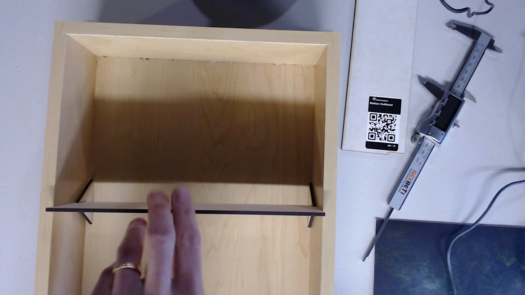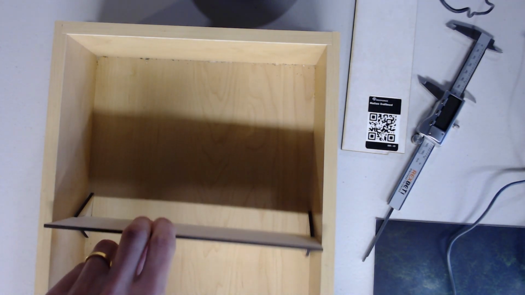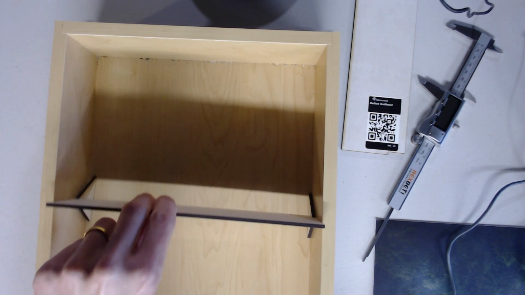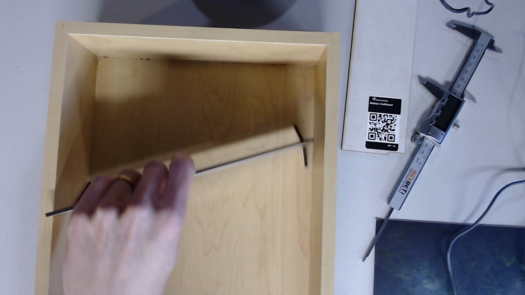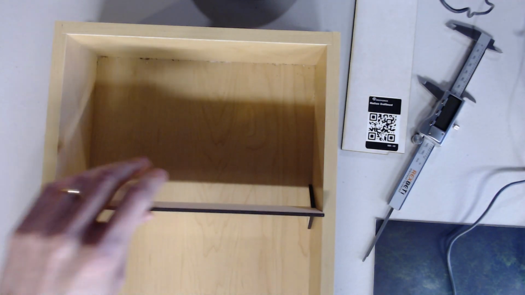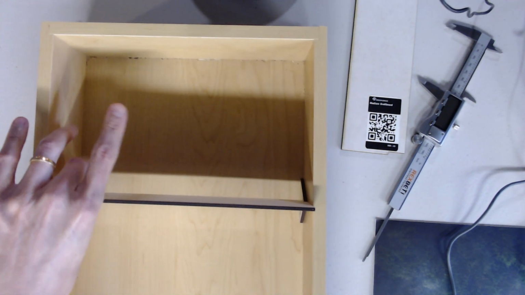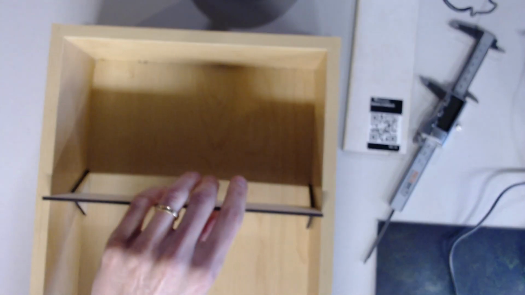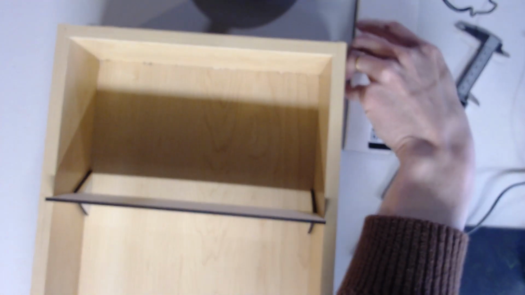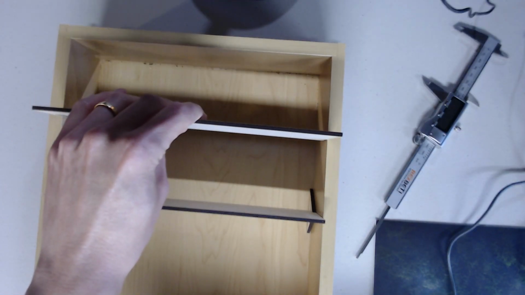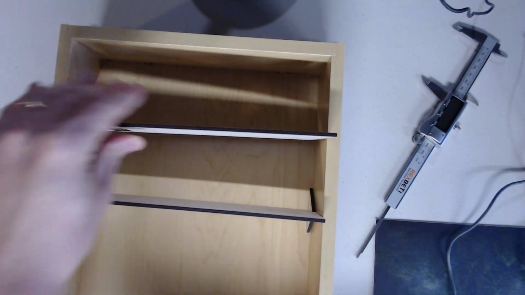Okay. So if we change this and we go too thin, then it might slide back and forth like this, which we don't want either. So maybe we do want the snugness. Maybe we keep it that way. And if we're going to reduce this, this is exactly 10 inches.